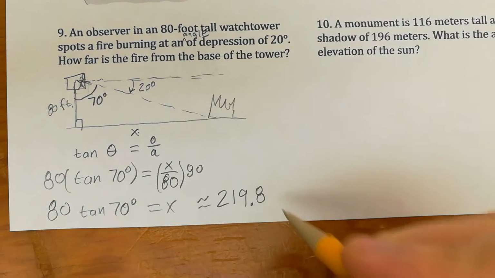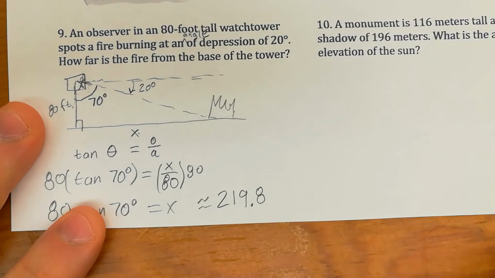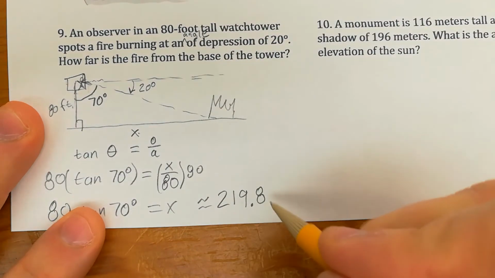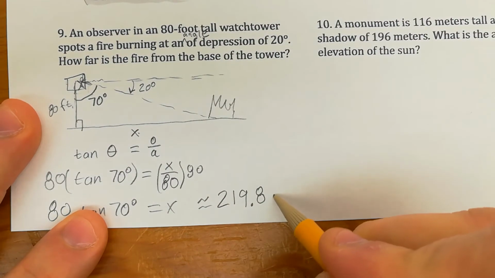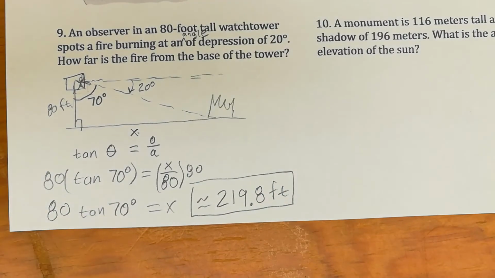I want to indicate that it's not a whole number, but more than a tenth would probably be overkill. That's just my opinion; I'm not using any rules to determine that. So 219.8 feet would be our approximate distance.